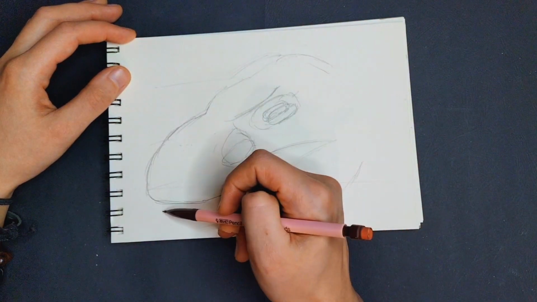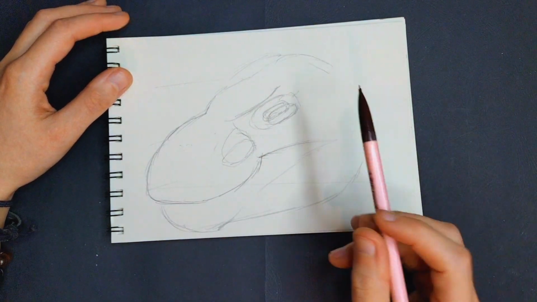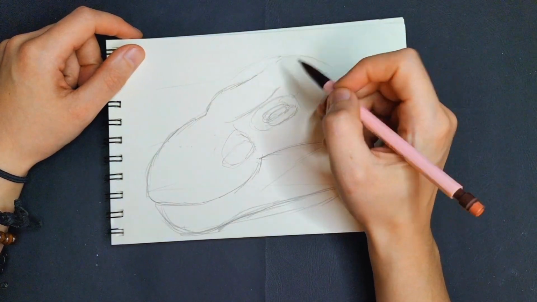Yeah, I totally could do with a bigger sketchbook. I might try and invest in one for the next videos. Just follow the path of the pencil, I guess.